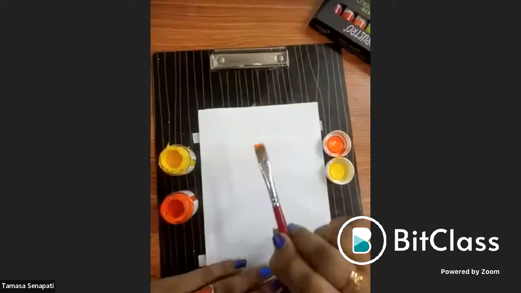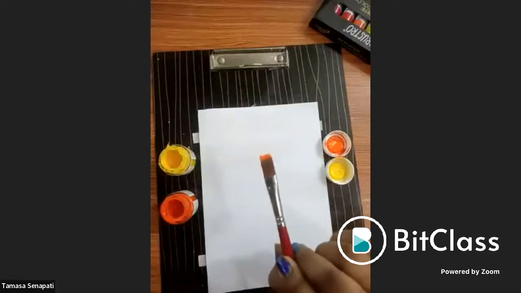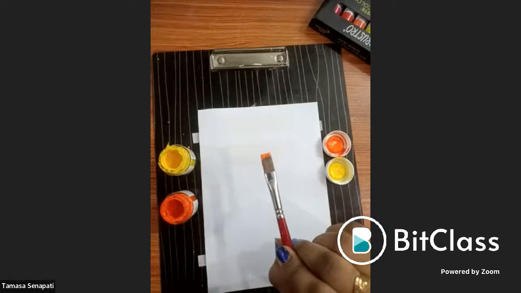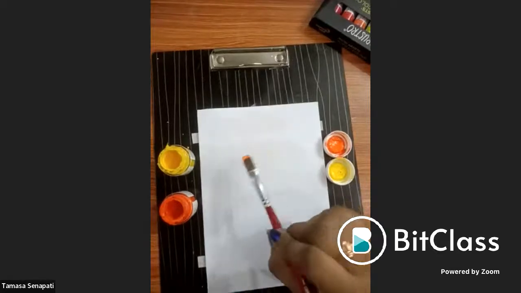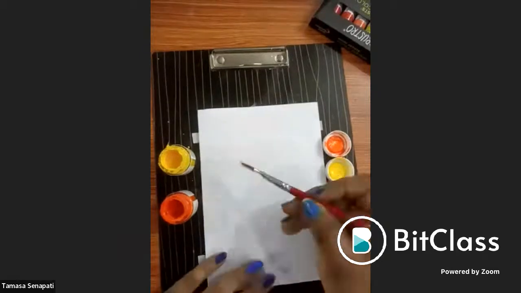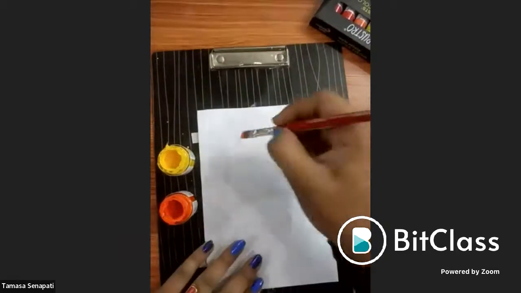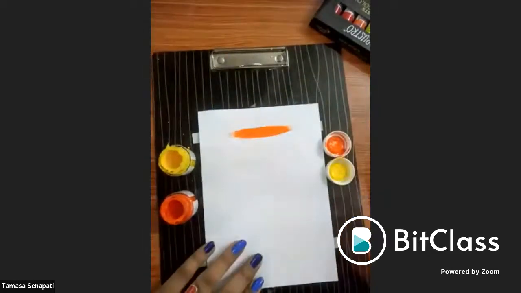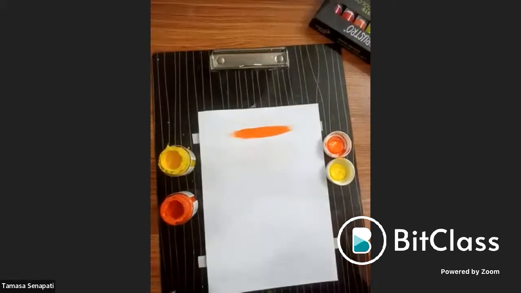Directly we are going to do with the colors. So in my flat brush, I'm taking very less amount. Yes, Sanbi, you can try with the oil pastel, but oil pastel and all these things are very different. So here I'm taking orange color. I'm going to explain you the very basic one. This is the very basic one, but it's going to mean a lot in your acrylic colors.